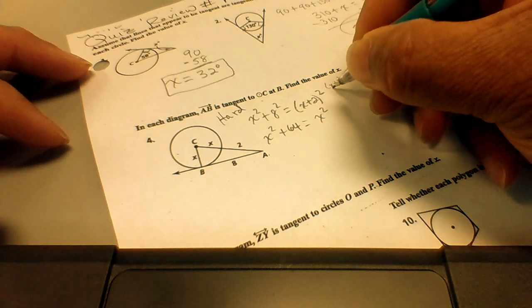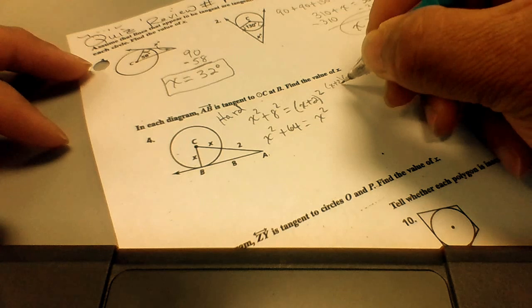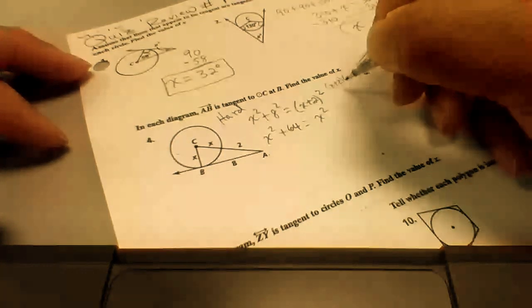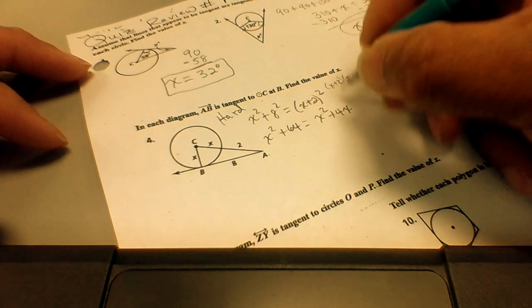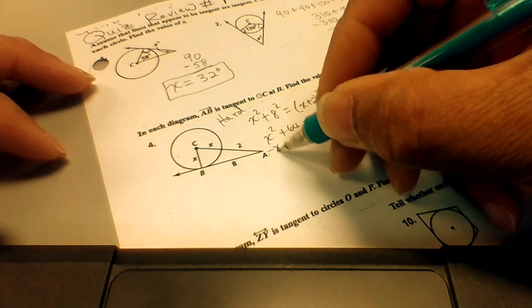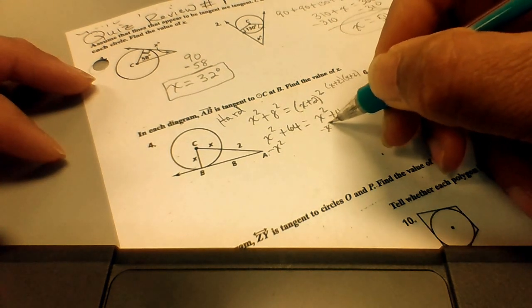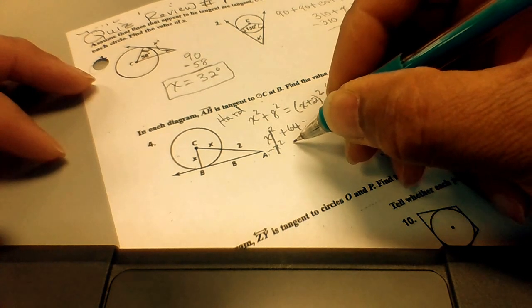X times X is X squared. X times 2 is going to give me 2X, and 2 times X is going to give me 2X. So that's 4X altogether. And then 2 times 2 is 4. When I subtract X squared from this side and subtract X squared from this side, these are gone.